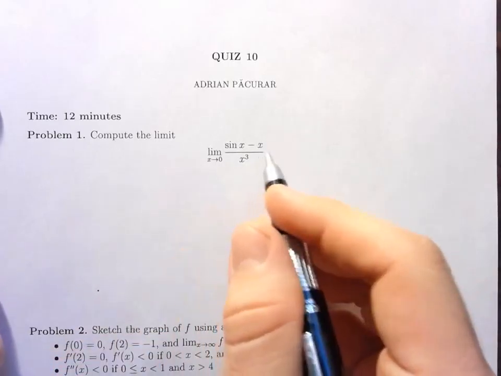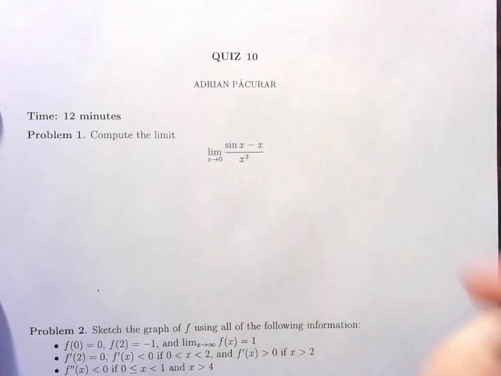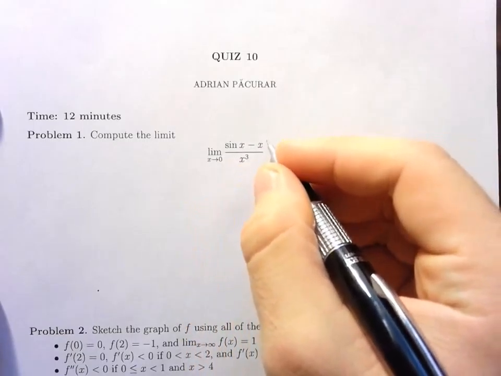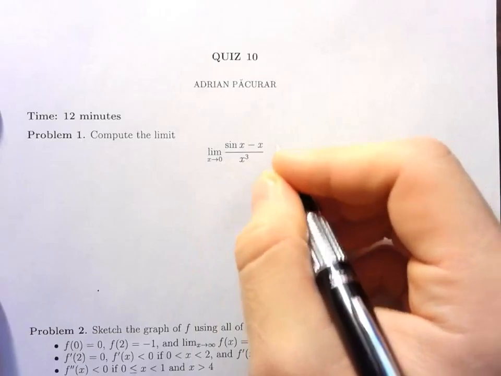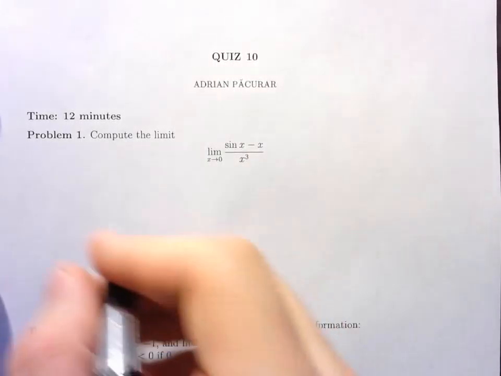And for the first problem, we're asked to compute a limit. Notice as x goes to 0, both the top and the bottom of the fraction go to 0, which means we get to use L'Hopital's rule, right?